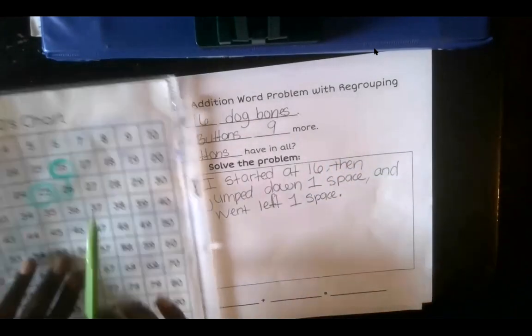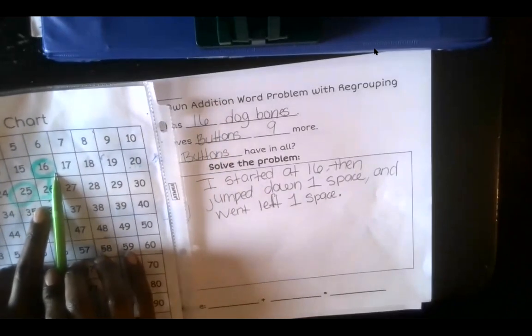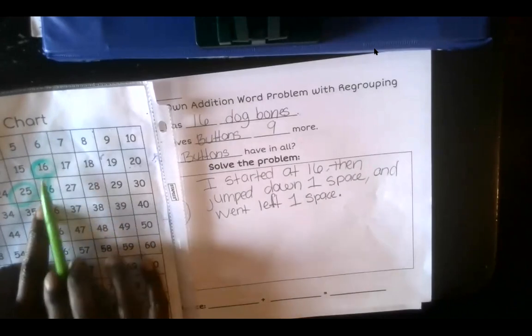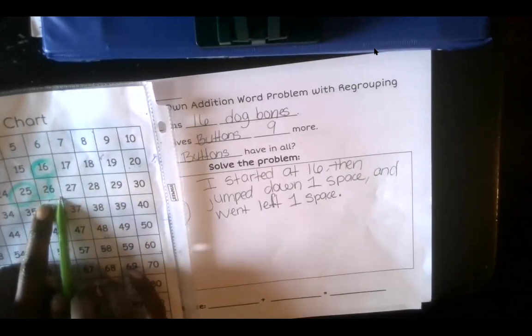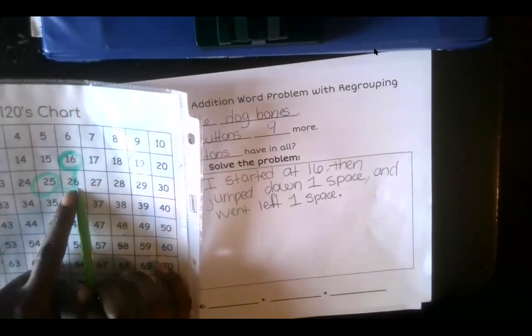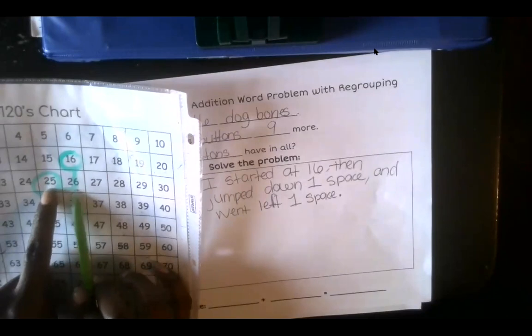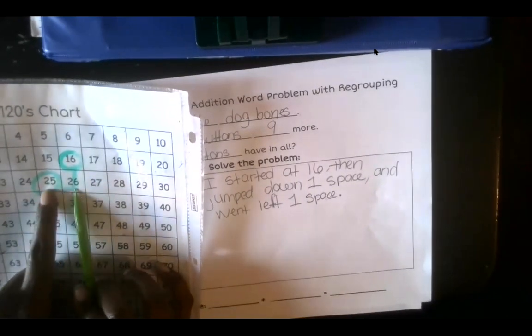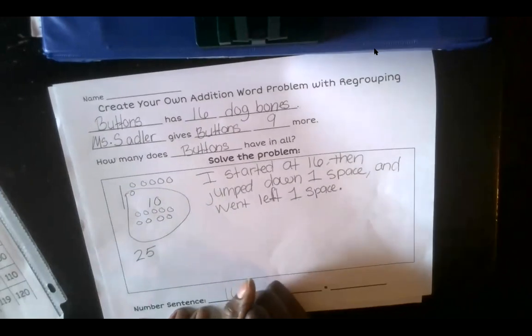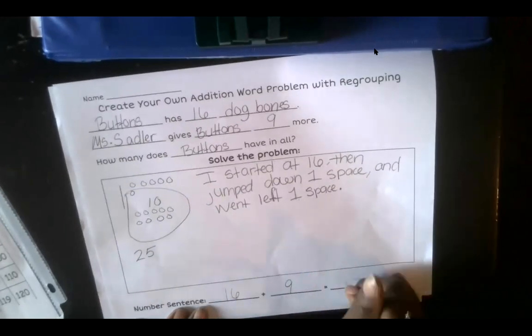And this is what I mean. So I started at 16, jumped down one, boop, but that's plus 10. I only need to do plus 9. And remember, to show one less on your hundreds chart, you go to the left. So I went left one space. So down one space, to the left one space, and I still got 25. So my number sentence would be 16 plus 9 equals 25.